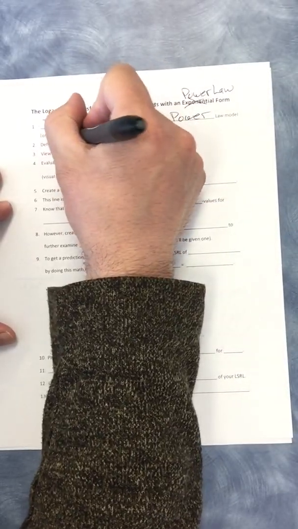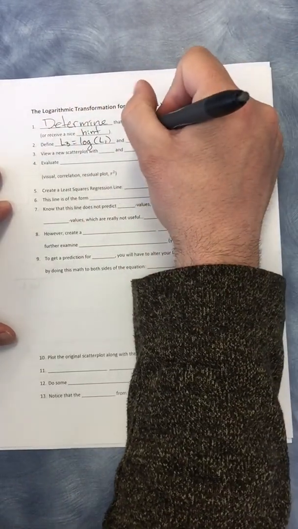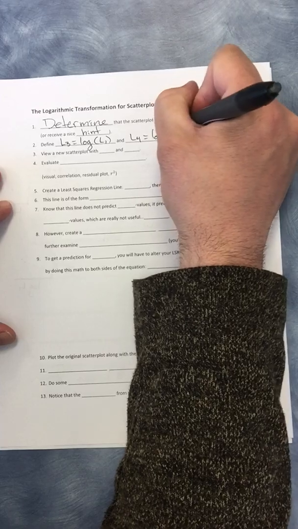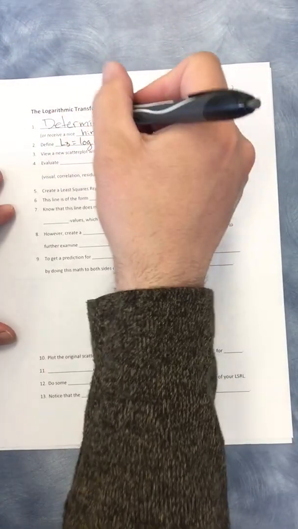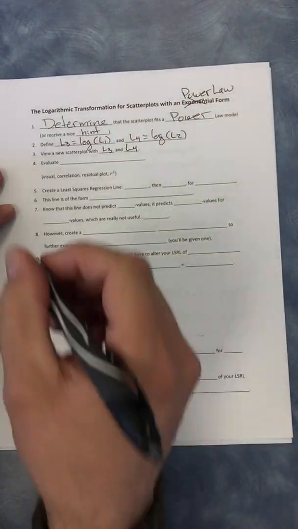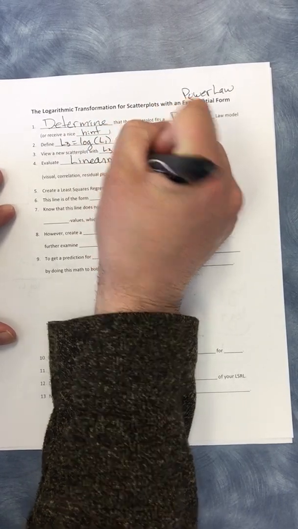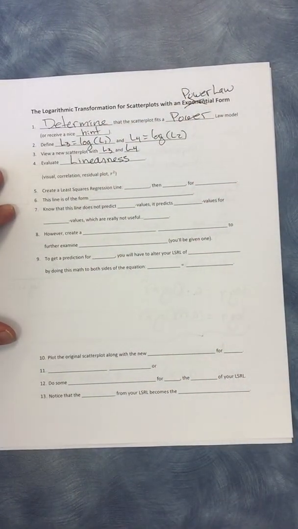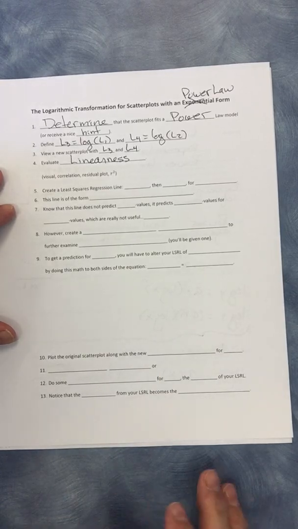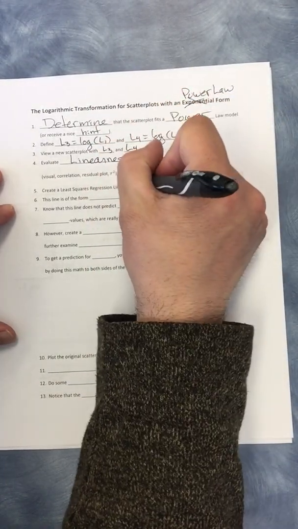Number 2, we're going to define L3 to be the log of L1, and then we're going to introduce L4 as the log of L2. We're going to take the log of both variables. View a new scatter plot with L3 and L4. And then, of course, we'll evaluate linearness like we did yesterday. That's the visual on your scatter plot, or you can look at the correlation or a residual plot or R squared. Then you're going to create a least squares regression line, and this is how you do it.